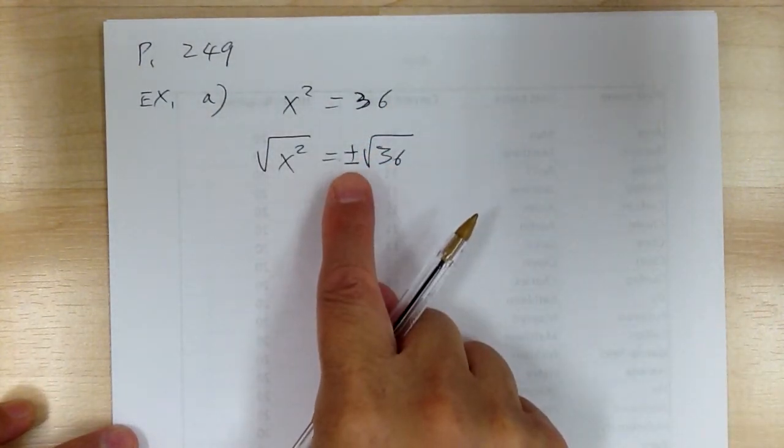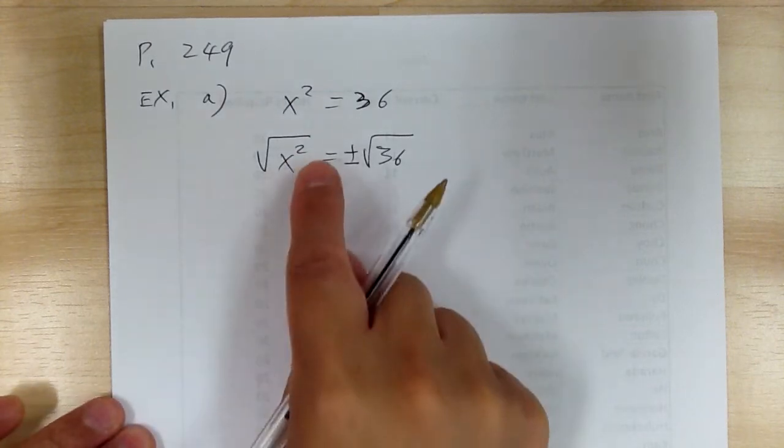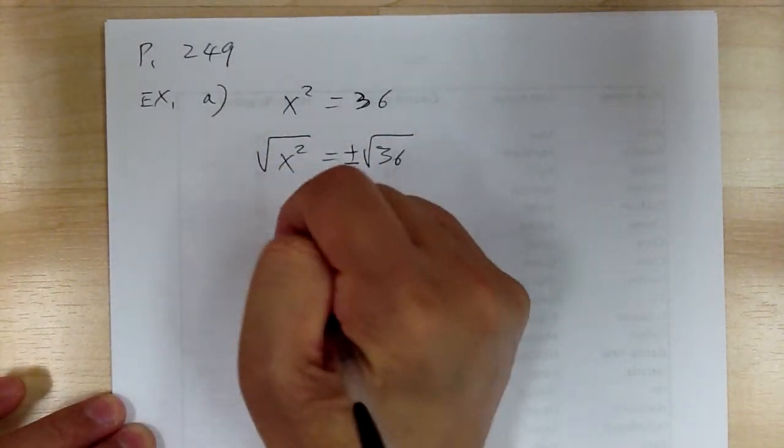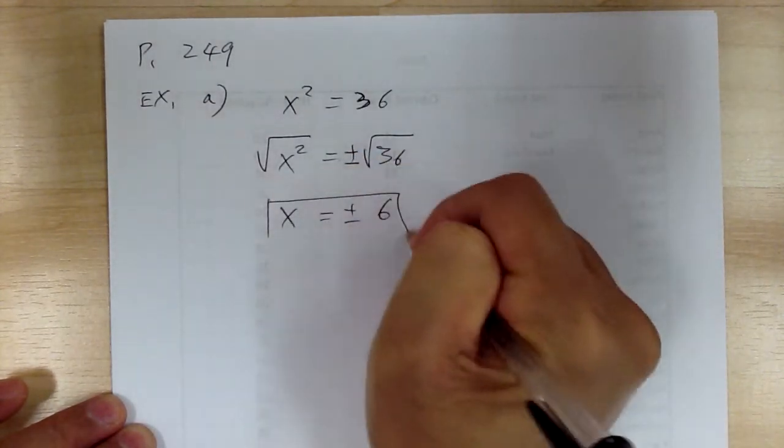So this is the common mistake. A lot of students will forget the plus or minus. On the test, a lot of students are going to forget, so make sure you remember plus or minus. The square root and square are inverses of each other, so they cancel out. So you're going to get x equal to plus or minus 6, and that's your answer.